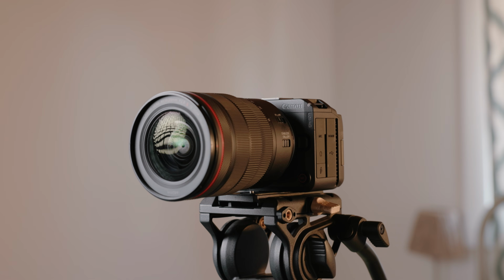This is a quick start guide to shooting video on the Canon R6V. This isn't a full menu guide, but it will cover the majority of the settings you need to know in video. So grab your Canon R6V and let's get started.